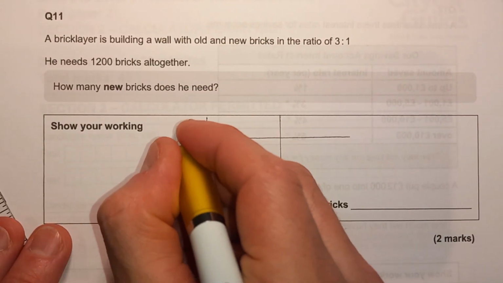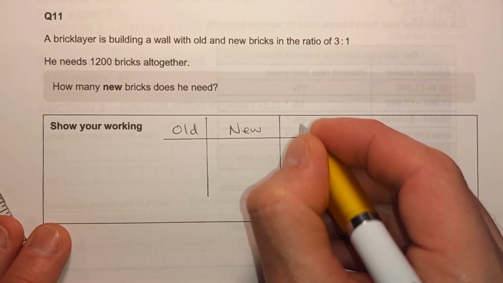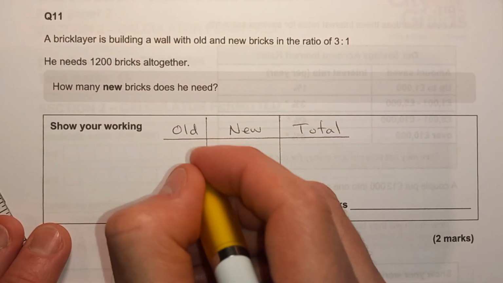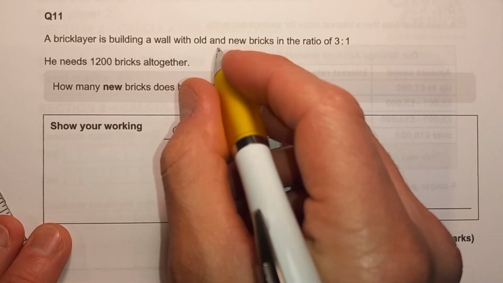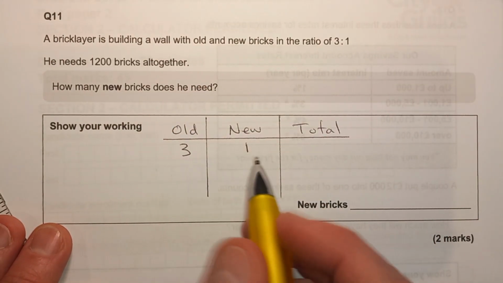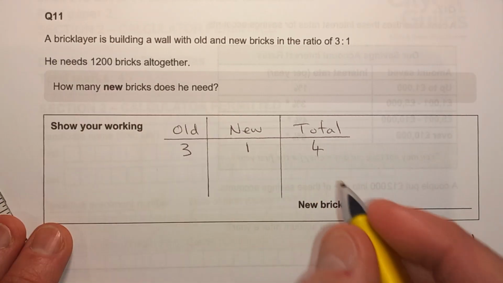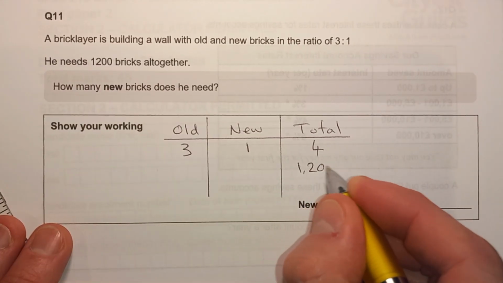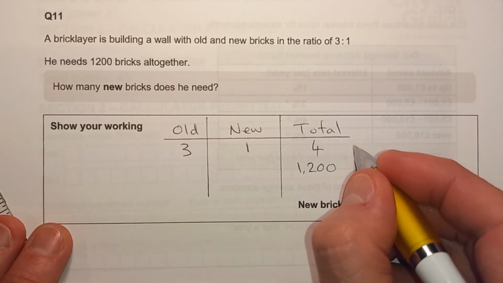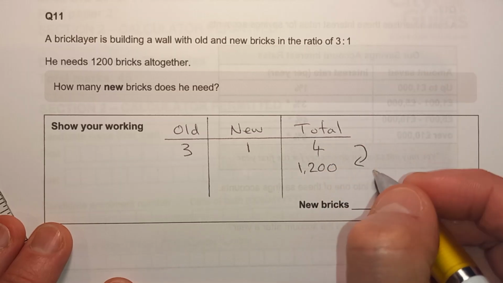So we're going to have old bricks, new bricks, and total number of bricks. We know the ratio is 3 old for every 1 new. So if that's all we had, 3 plus 1 would have 4 in total. But we're told we've actually got 1,200 bricks in total, or altogether. So we want to know how we're getting from this first row up to the second one. So we do that in reverse.